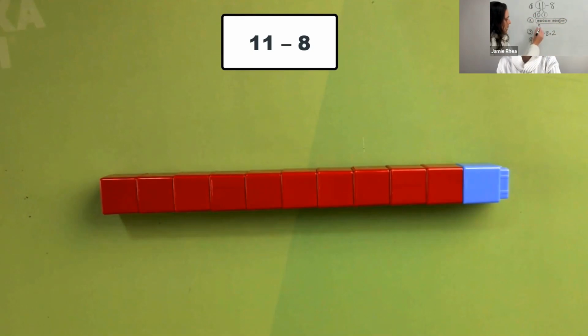Now, step 4, I'm going to count how many and add them together I have left. I had 2 in my 10, 1 outside my frame. 2 plus 1 is 3. Then I can finally say 11 minus 8 equals 3.